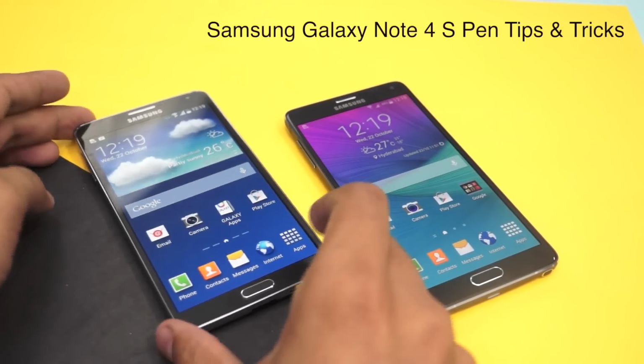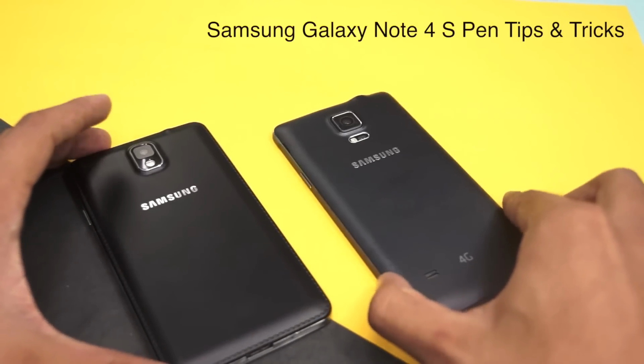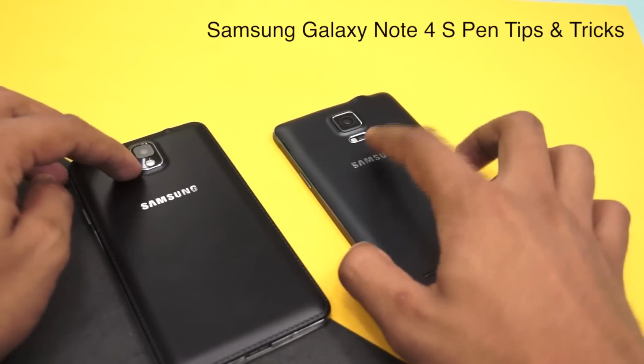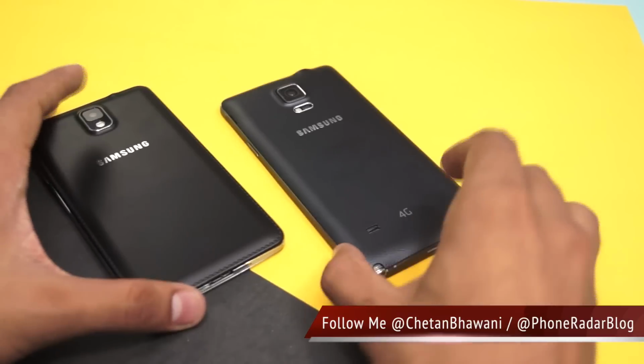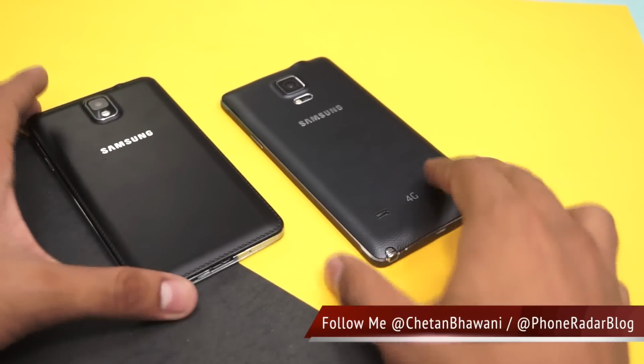This is Chetan and this is the Samsung Galaxy Note 3 and this is the Note 4. As far as the differences go, this is the 13 megapixel camera while the one on the Note 4 has a 16 megapixel camera. The speaker is moved to the back side of the phone and they have an S Pen with a few differences in the functionality.